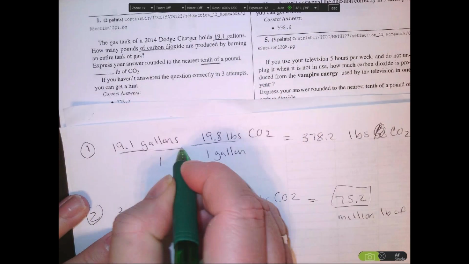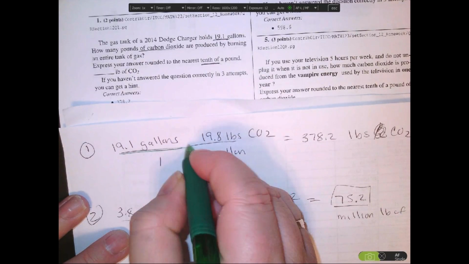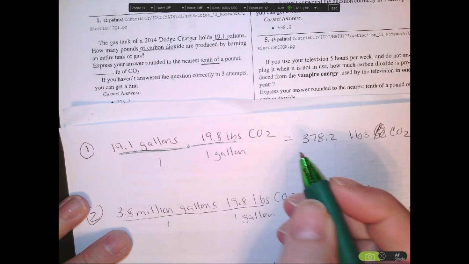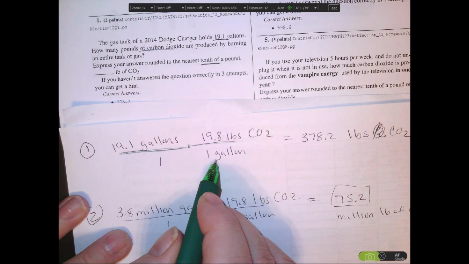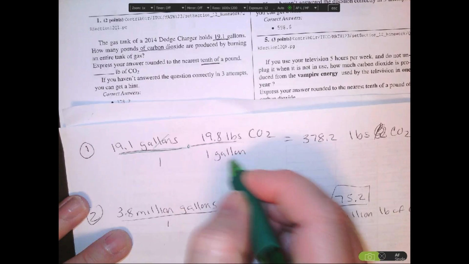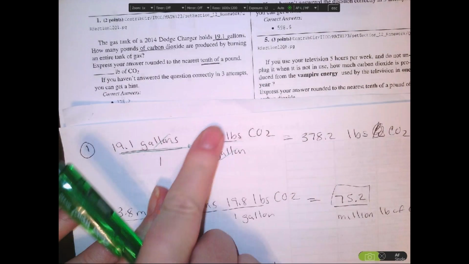So we start out, it's not per anything, 19.1 gallons over 1 times, we're not cross multiplying. Right now, since we have gallons, we're ready for our conversion. We need to cancel gallons, so we need to put it in the denominator. Do that before you put the values.